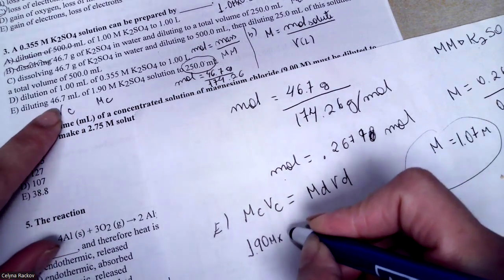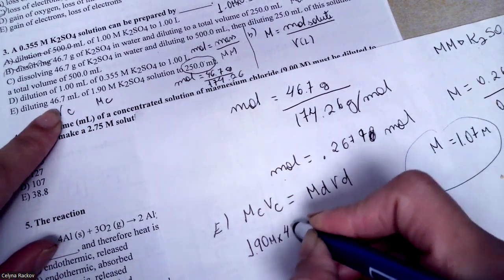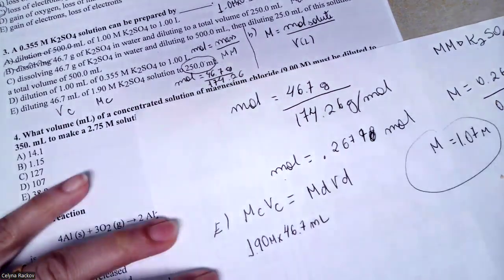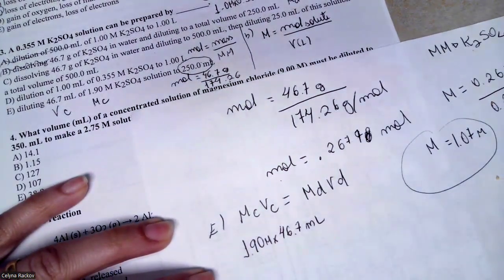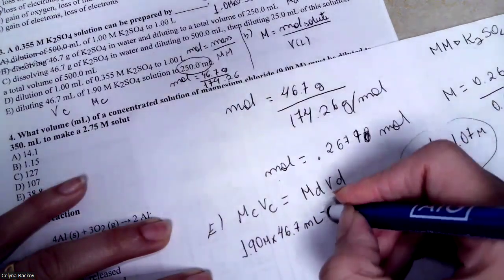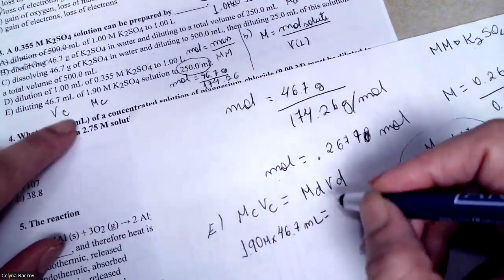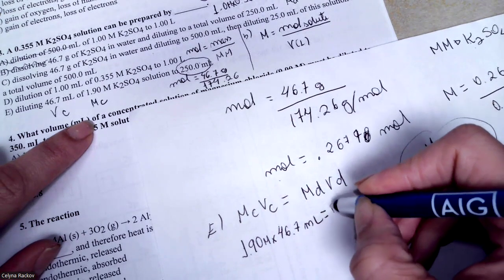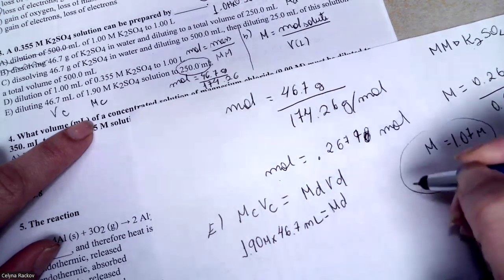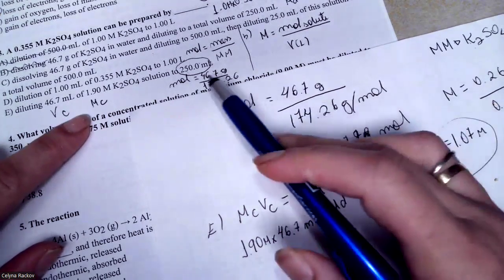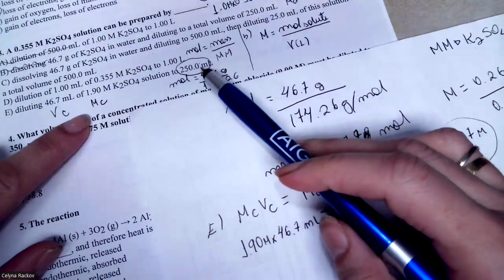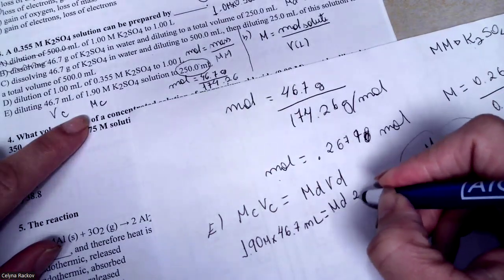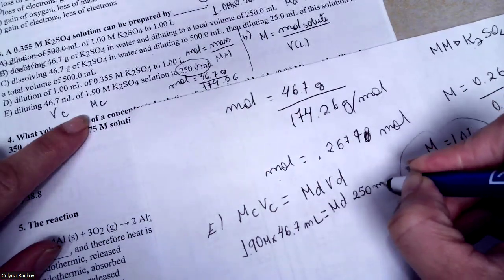Times VC, that is 46.7 milliliters, equal to MDVD. VD is the volume of the diluted solution, and the final volume is 250 milliliters.